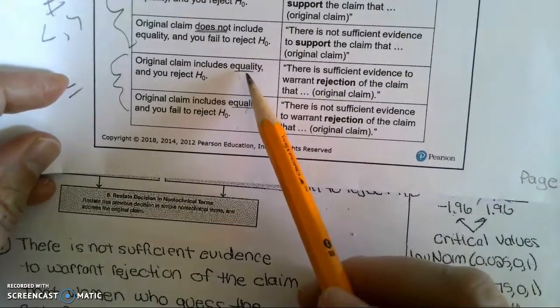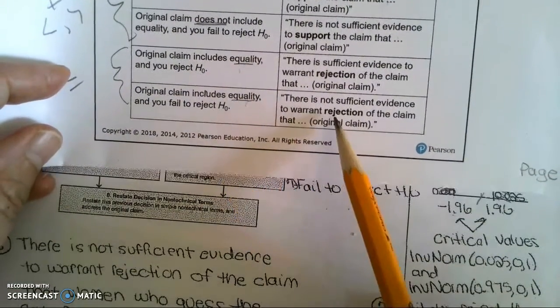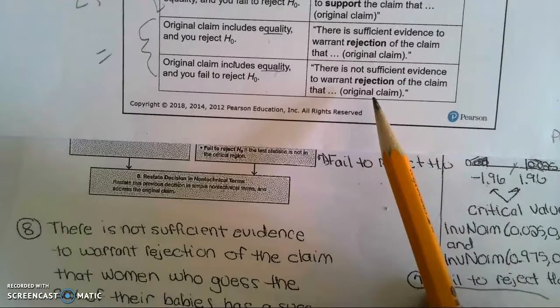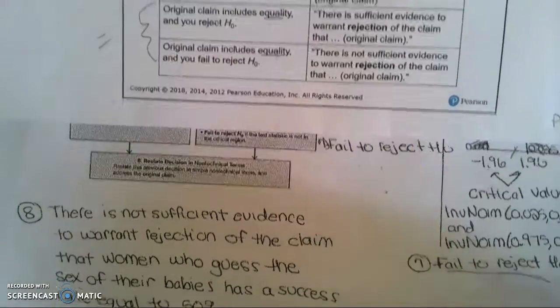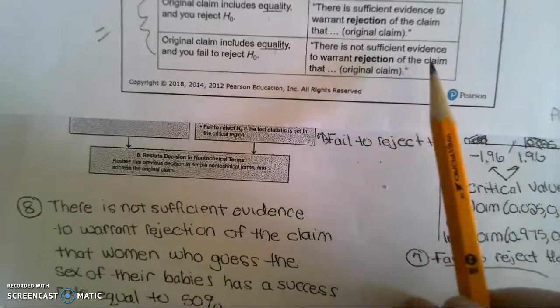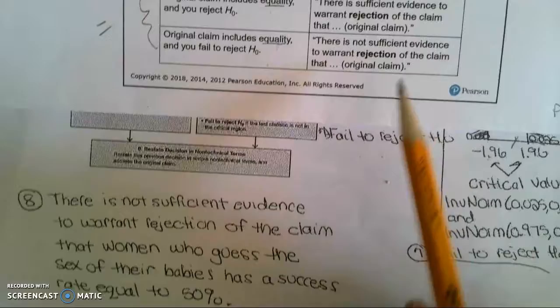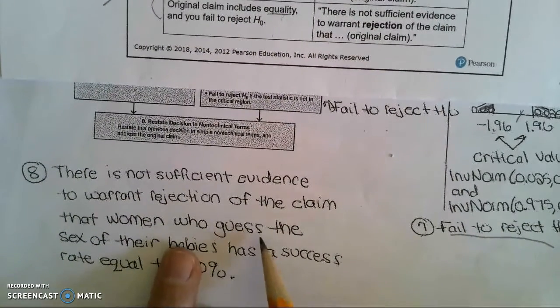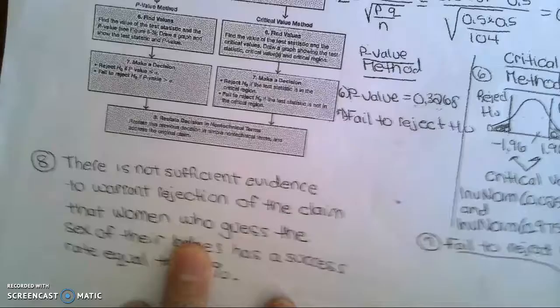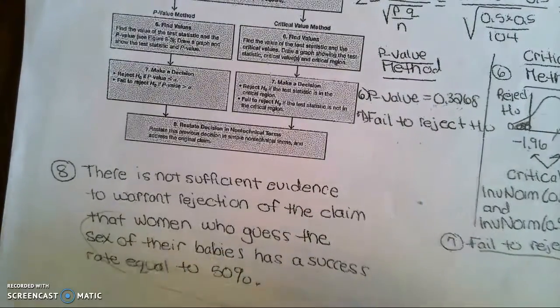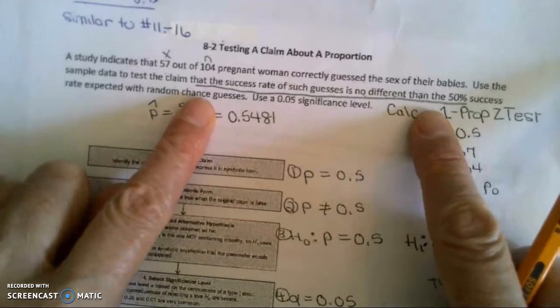So equal sign, and we did not reject. So this should be the starting of the wording, somewhat like this. It can't be word for word, but somewhat similar. There's not sufficient sample evidence to warrant rejection of the claim that. And then you always want to write down the original claim at the very beginning there. So this part comes from right here.